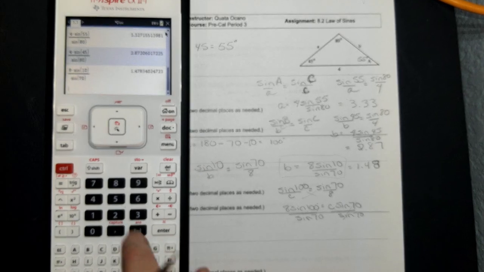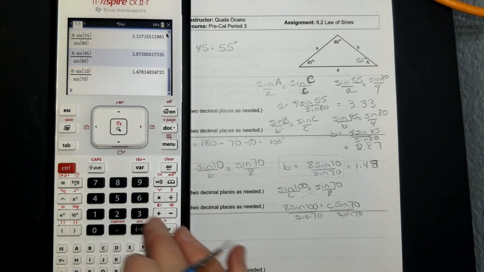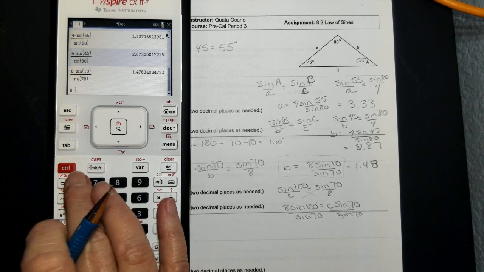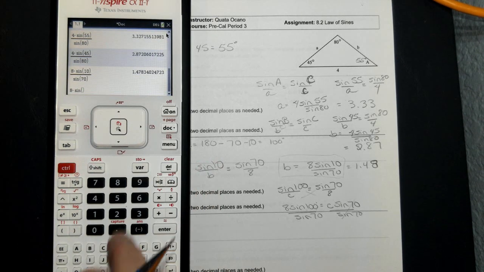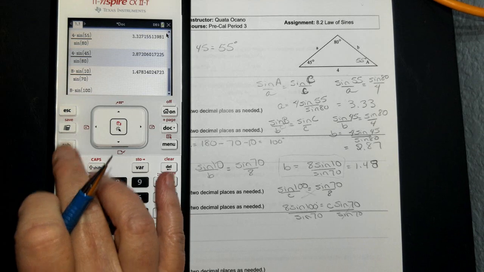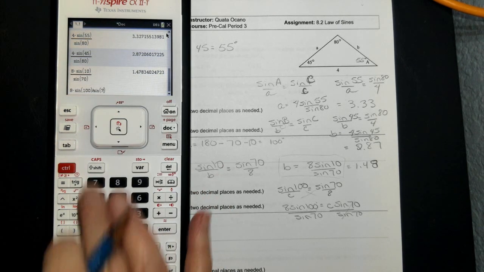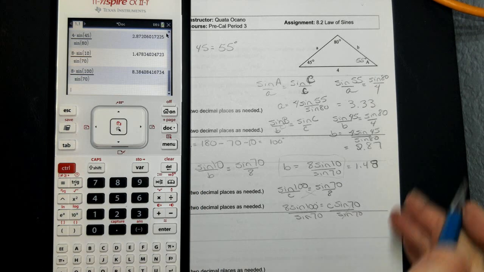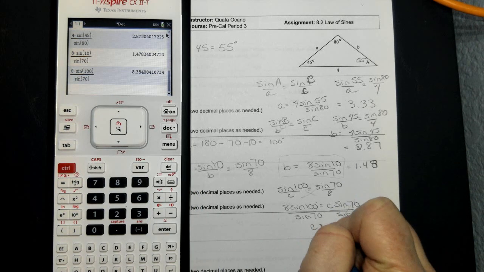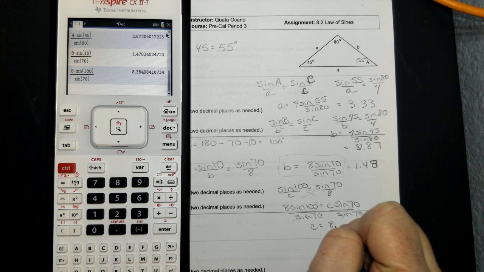So let's do that. Hopefully that helped. 8 times sine 100 tab divided by sine of 70. And we have c equals 8.38.